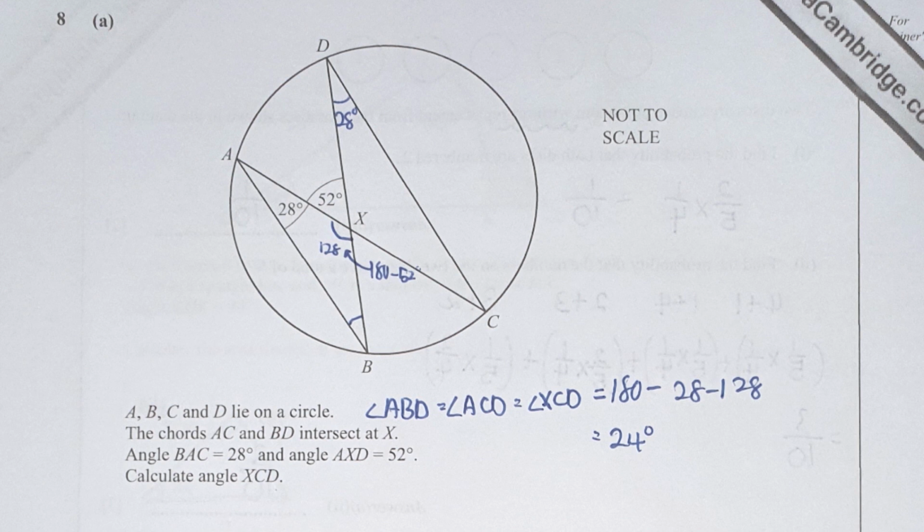Since they're looking for angle XCD, this one is also an angle from the same segment, the same as ABD. So for ABD, I already have two pieces of information of a triangle. So I took 180 minus 128 minus 28. You will get the result as 24.